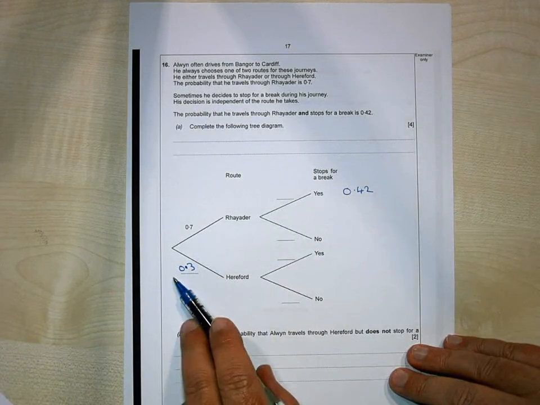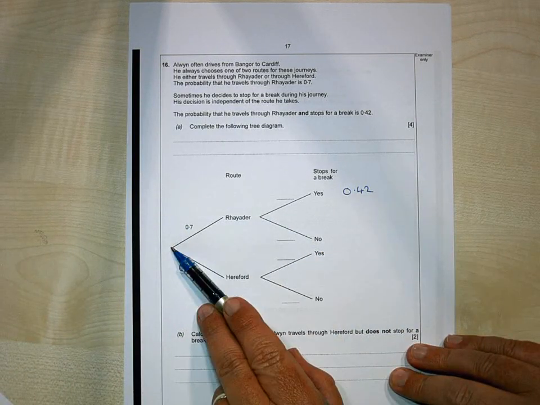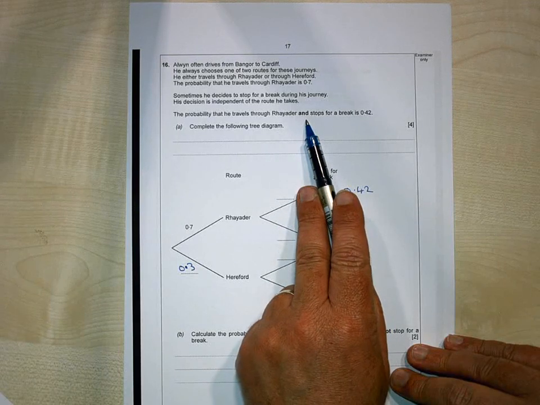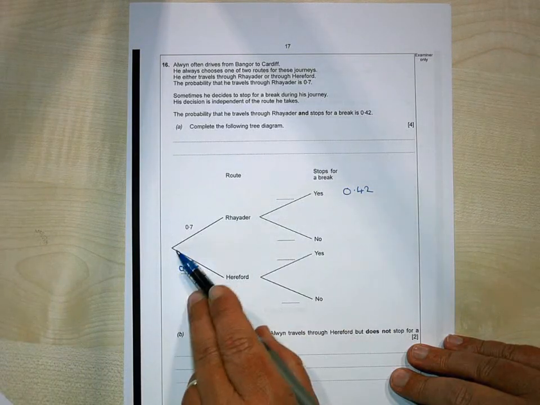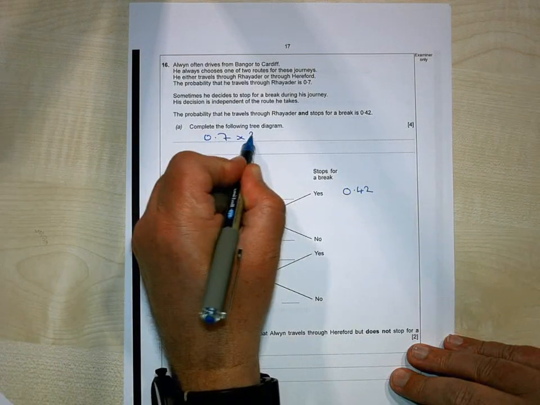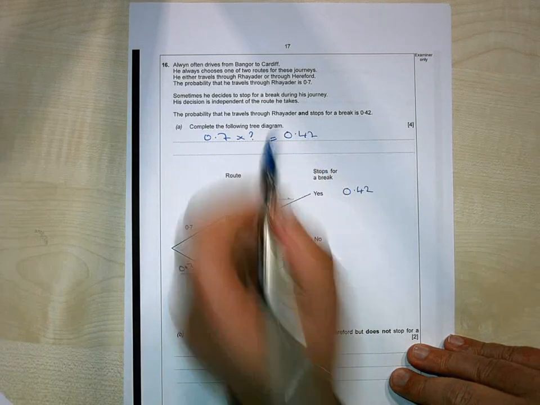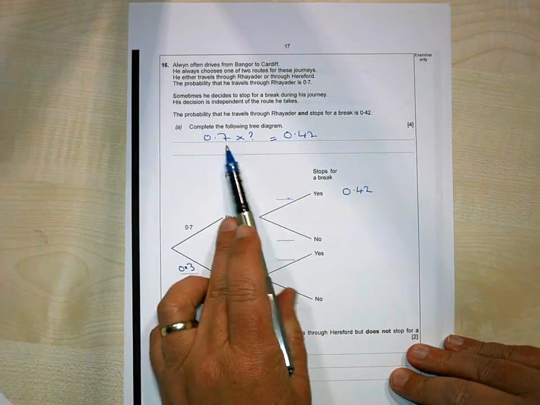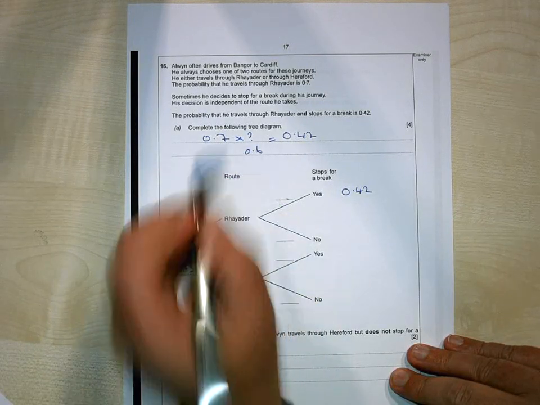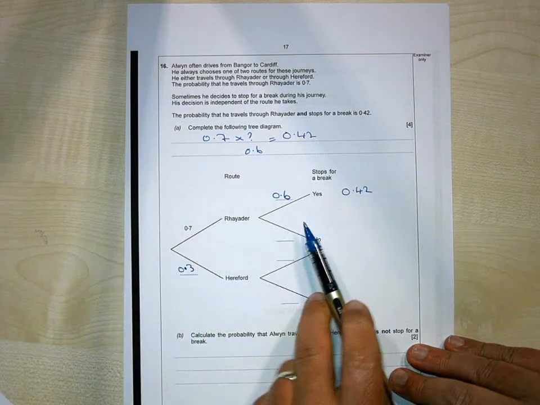Now, when you revise tree diagrams, what will come back to you is that when you move in the same direction and you use the word and, it's multiply. So what we're saying here is 0.7 times whatever that value there is equals 0.42. So go through your 7 times table. 7 6s are 42, so that must be 0.6. So you need to watch out for that.